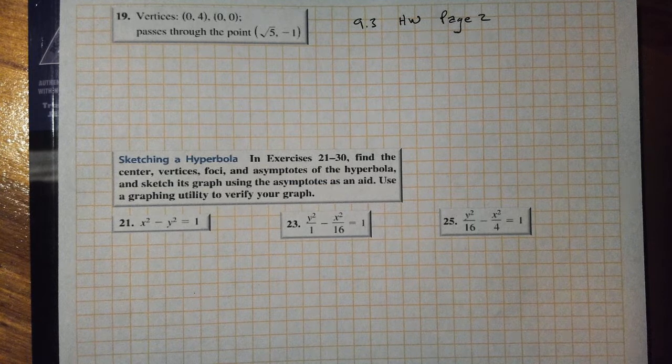Here we are on page 2 of section 9.3. Reminder, if you have not taken the notes on this, if you have not looked at the note sheet, there are explanations there that are not going to be included here, so you may want to look at that first. But here we go.